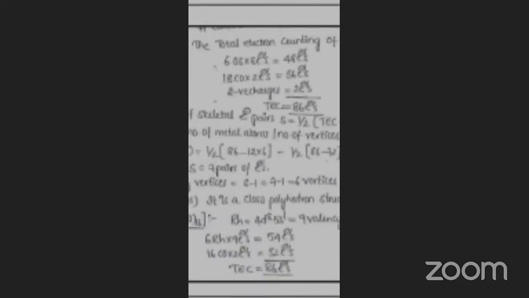ఇదే ఈక్వేషన్ చూడండి. So we can count the number of skeletal electrons. Equation very important.